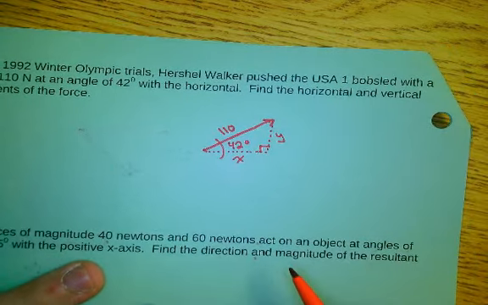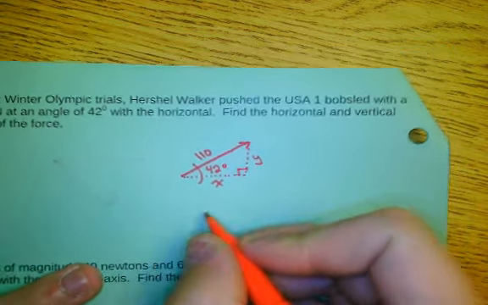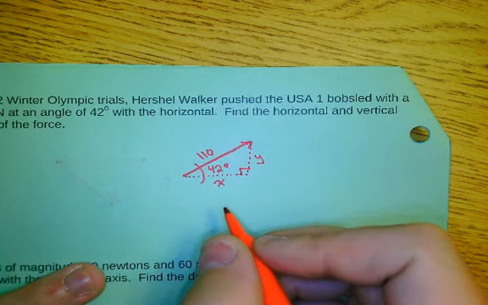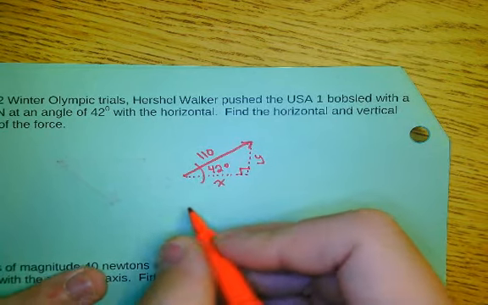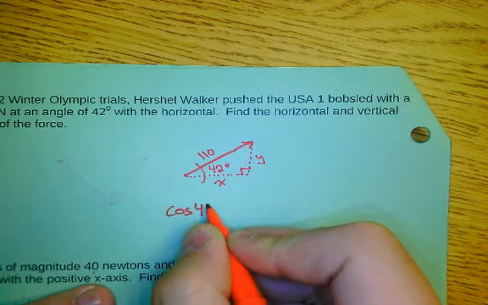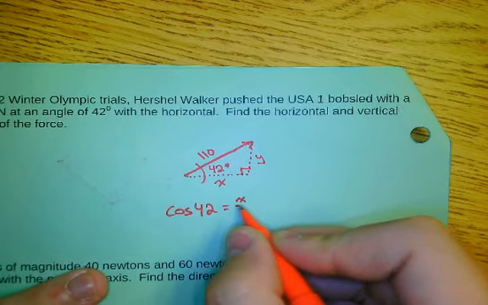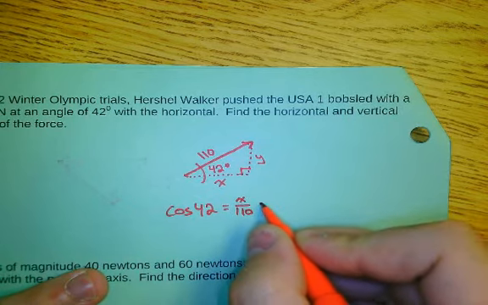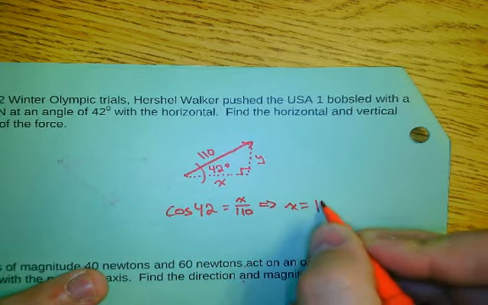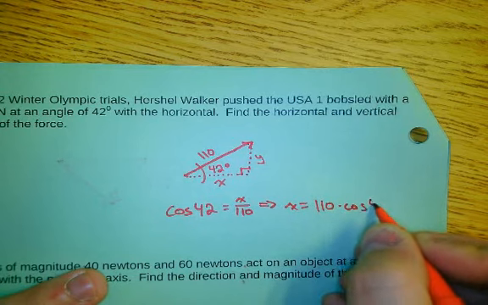So how do I solve for x? Cosine. Yeah, I like it. So cosine of 42 equals x over 110. So essentially x equals 110 times cosine of 42. Do you agree?